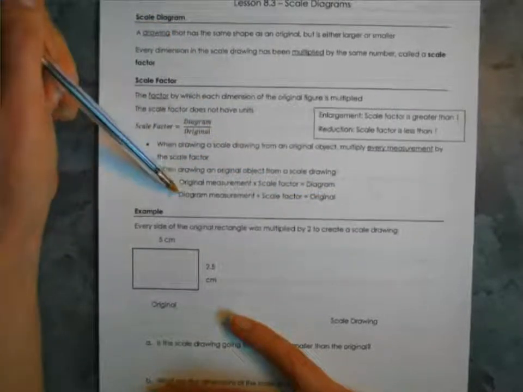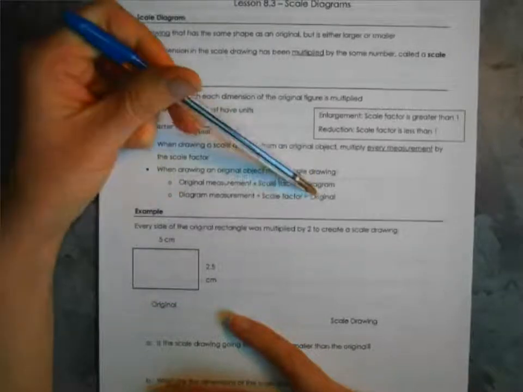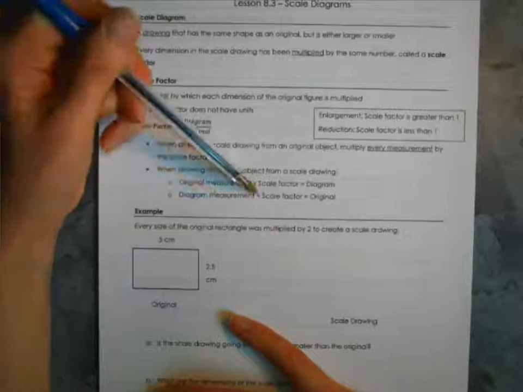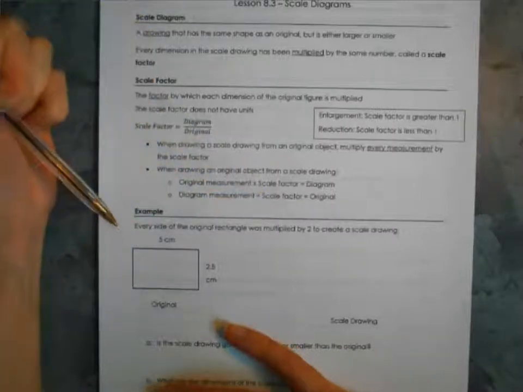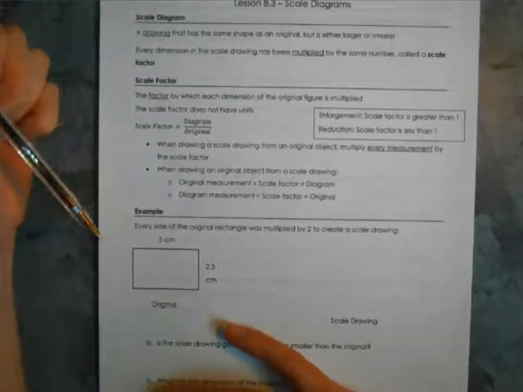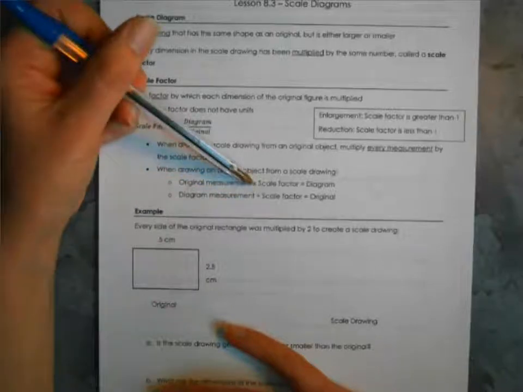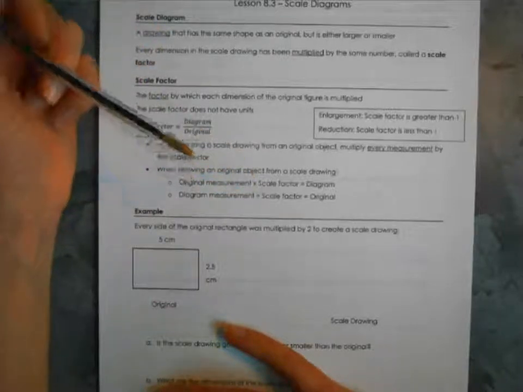However, if we already have a diagram and we're trying to figure out what the size of the original was, then you have to divide it by the scale factor so that you are determining what the original would be. Okay, so just like with rate, make sure that you're always using only multiplication and division in these types of calculations, never addition or subtraction.